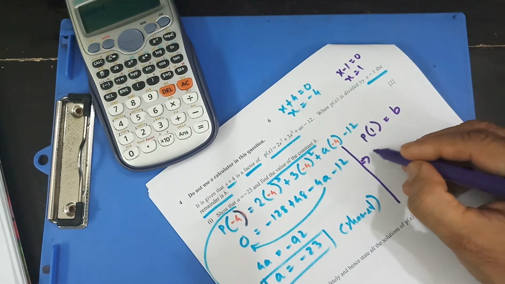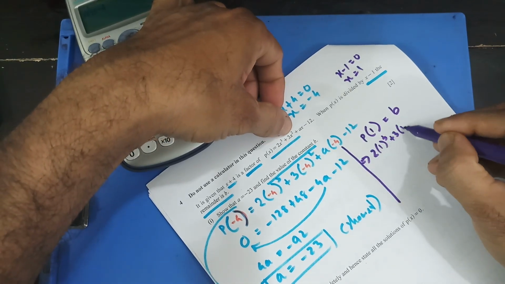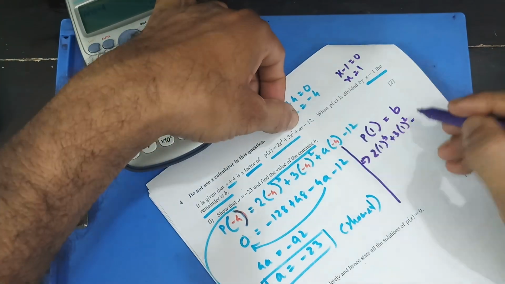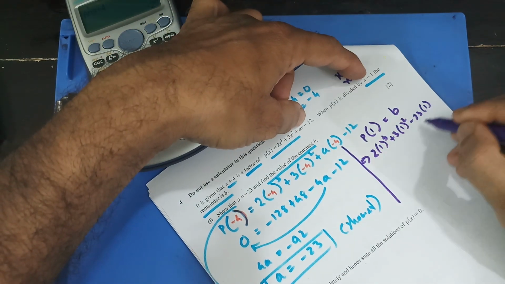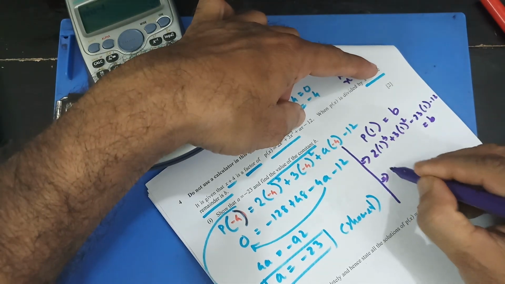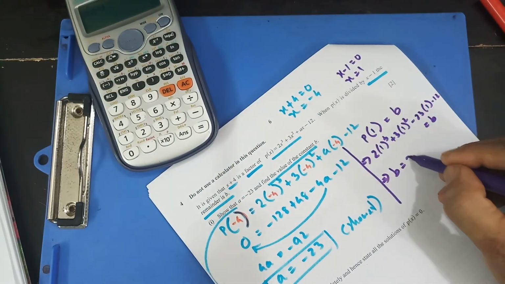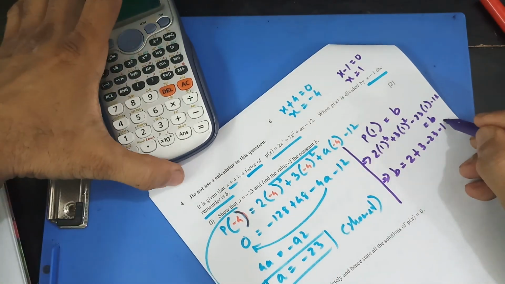So this one, 2 times 1 cubed plus 3 times 1 squared minus a, which is 23. We got it from there, 23, times x which is 1, minus 12 equal to b. So b equals 2 plus 3 minus 23 minus 12.